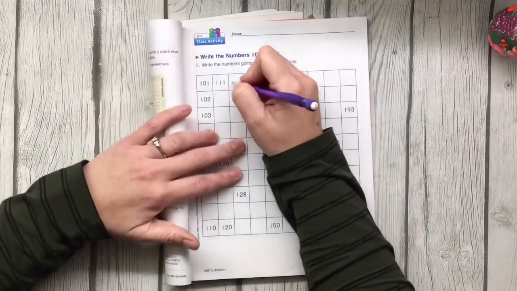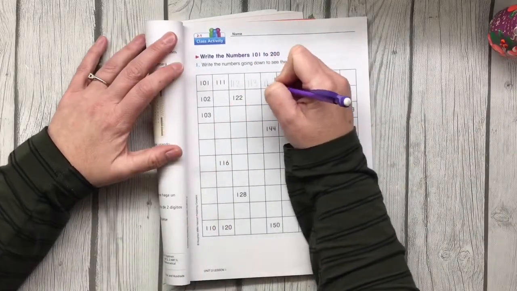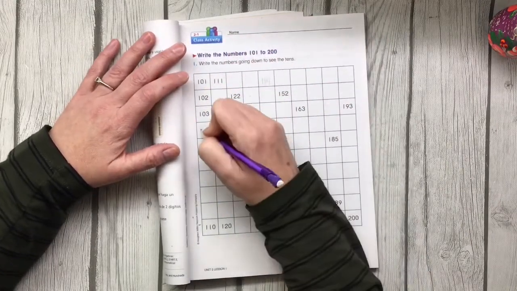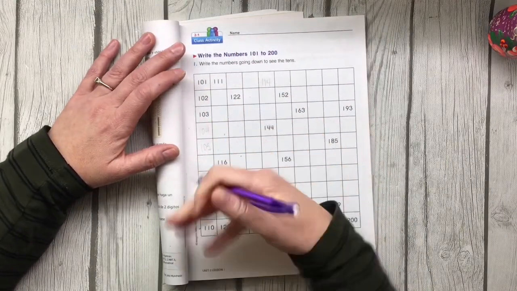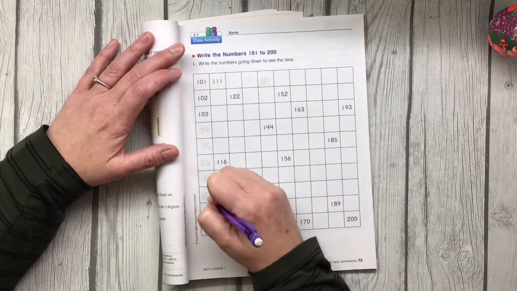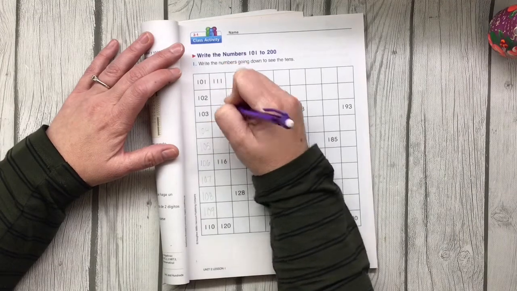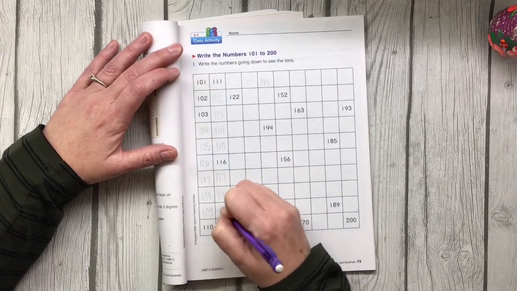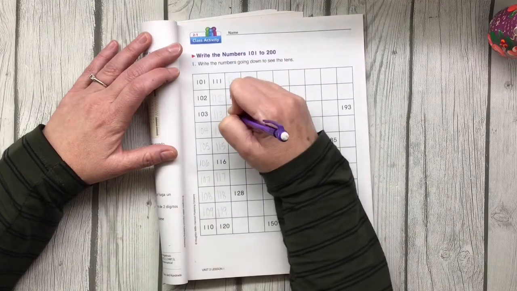Hi friends, this is a pretty easy task today. We are working on page 73 to fill in this 101 to 200 chart. You might make mistakes like I just did. Just make sure you use a pencil and you can erase any mistakes that you make. As you write your numbers in, try to look for patterns and things that you notice.